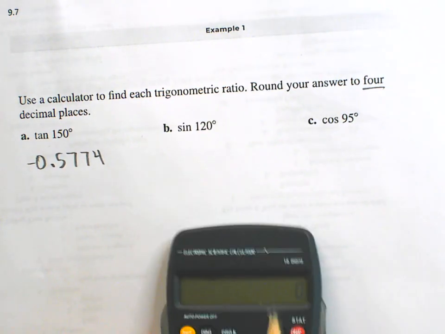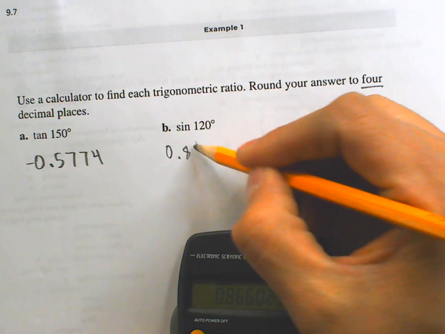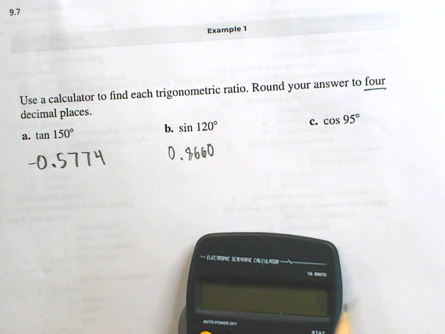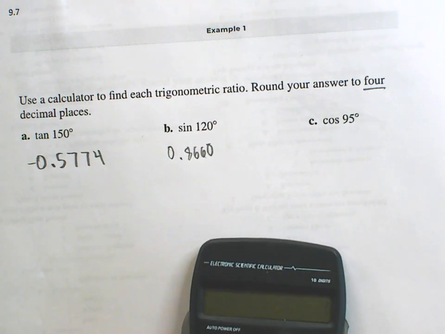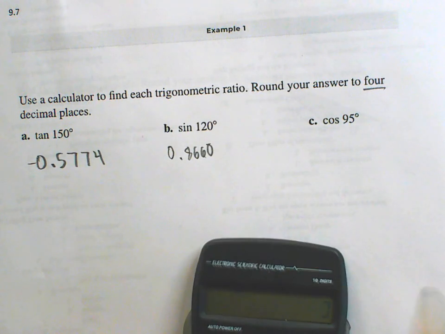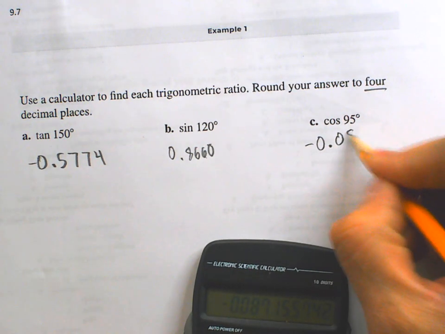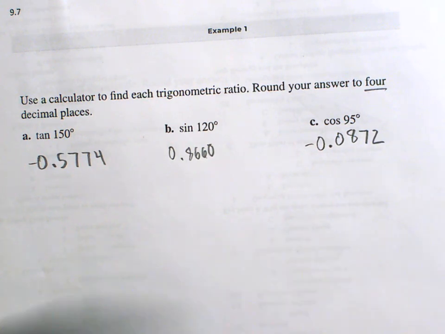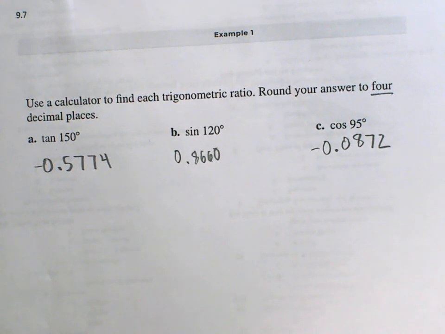For the sine of 120, that gives me 0.8660. Cosine of 95. Well, let me make sure I did that one right. 120 sine, yes. Okay, 95 cosine, that is negative 0.0872, because of that 5. All right, so example 1 is extremely easy. That's all we have to do. And like I said, there are 8 examples, so bear with me. I'll try not to make the video too long.